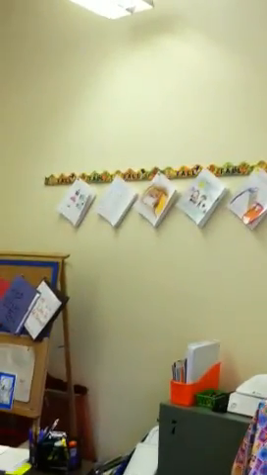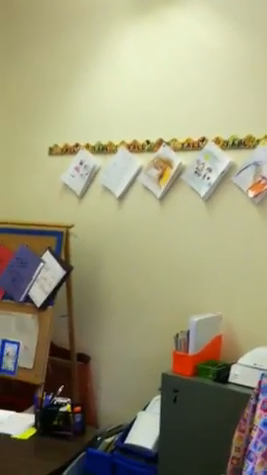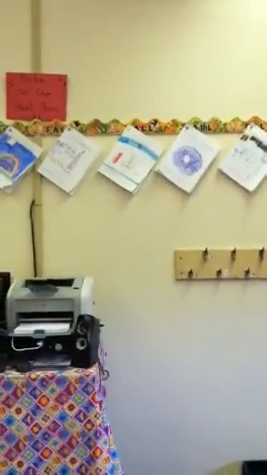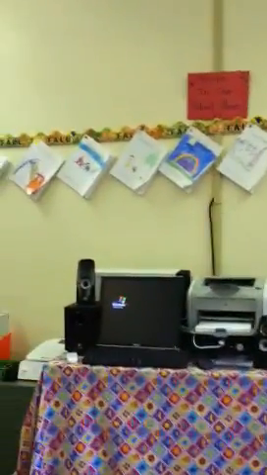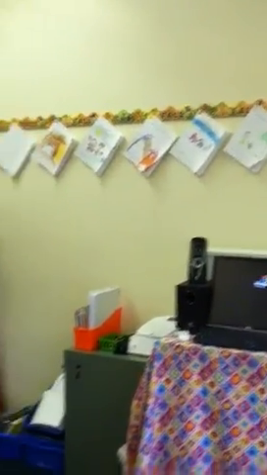Above that, I hang student writing that has been out in the hallway, because normally I hang it out in the hallway, but once we publish another unit, I go ahead and hang the old piece in the classroom so that the students can still see it and they're still encouraged to continue to write.